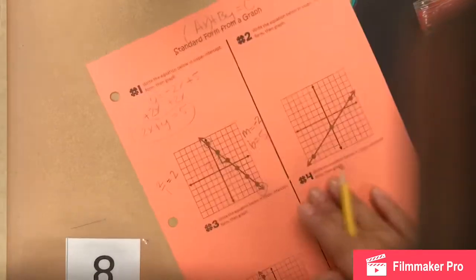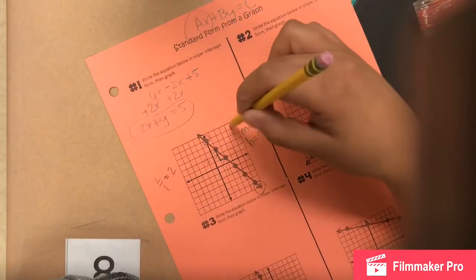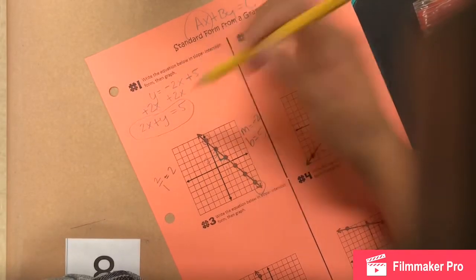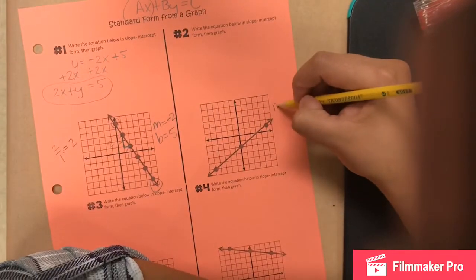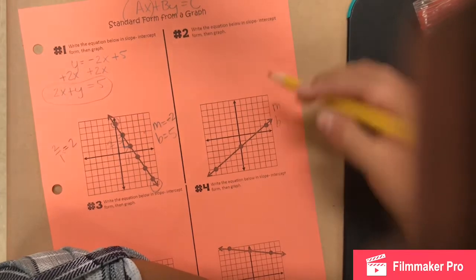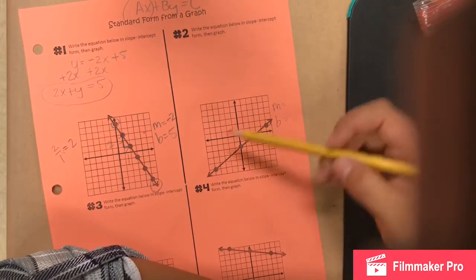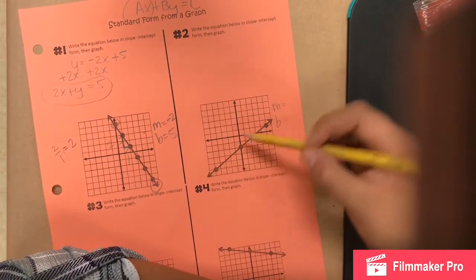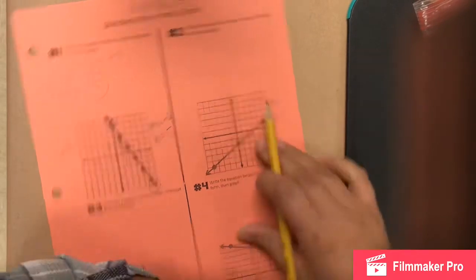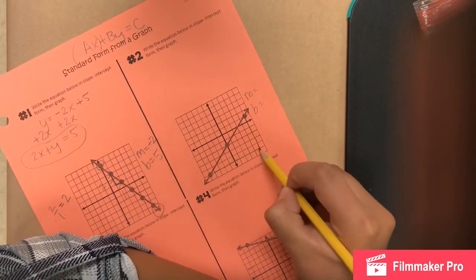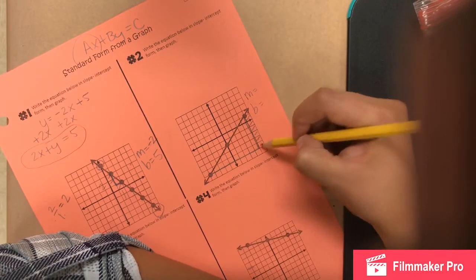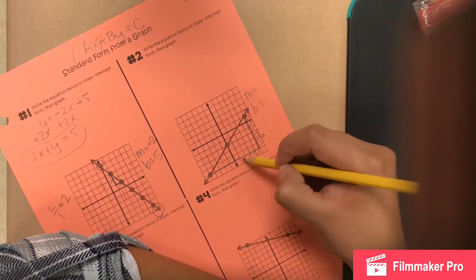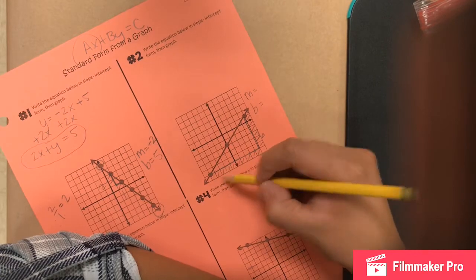Okay? So we get the slope-intercept form from the graph, then convert it to standard form. Those are the steps. So number 2, we're going to find the slope and the y-intercept. The slope is the rise over the run, so no matter which 2 points I choose, when I draw that L, I count 1, 2, 3, 4, 5, 6. Then 1, 2, 3, 4, 5, 6, 7, 8, 9, 10.